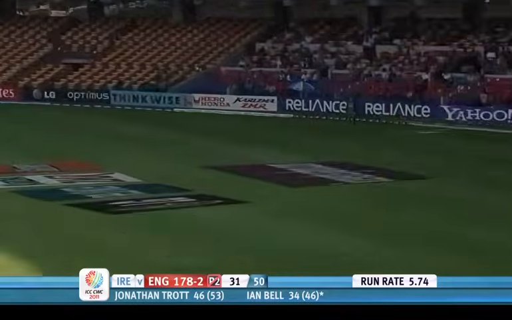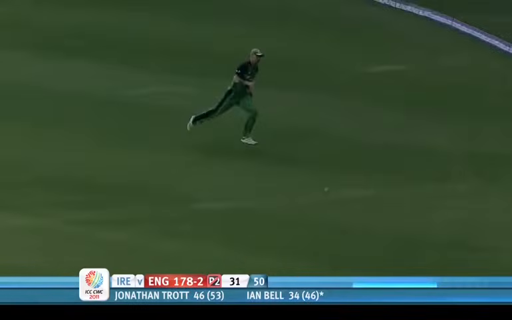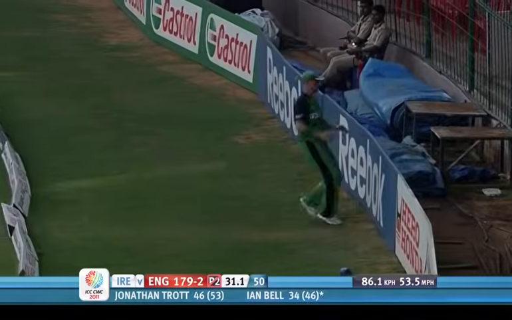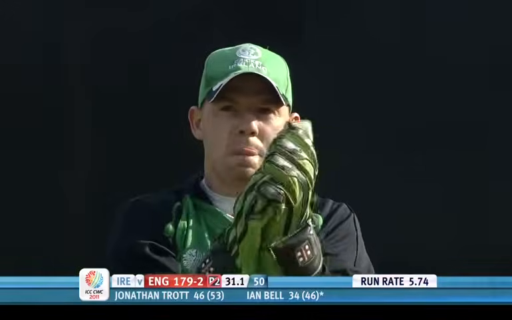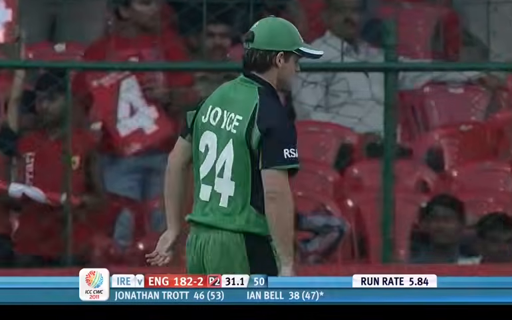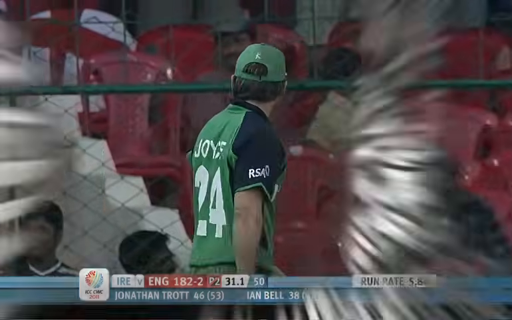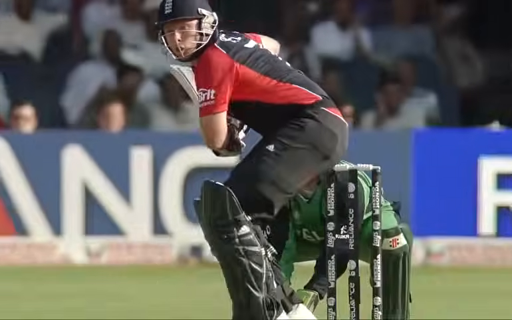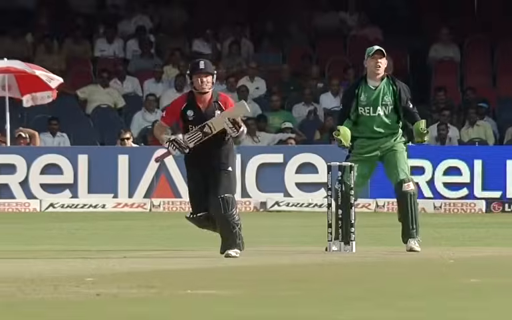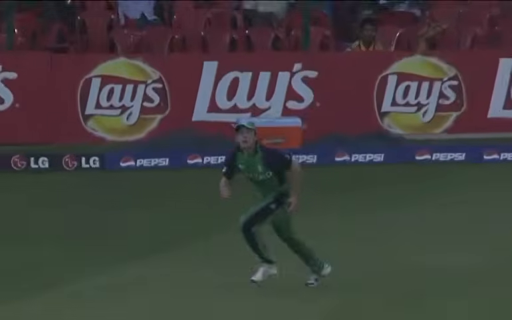As Bell goes down the ground and just short of long on. For a moment it might have carried, but it didn't, and it's another boundary. Well, it's a false shot, is this? Thick inside edge, and the power that he gets into the shot just helps him.